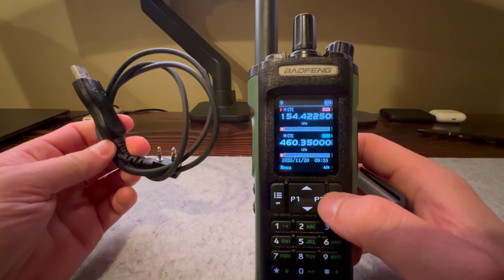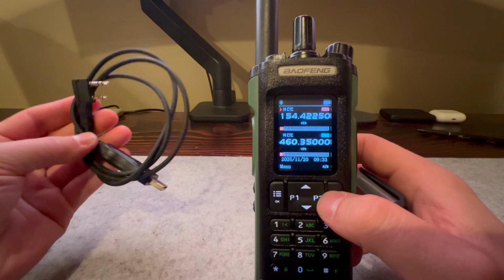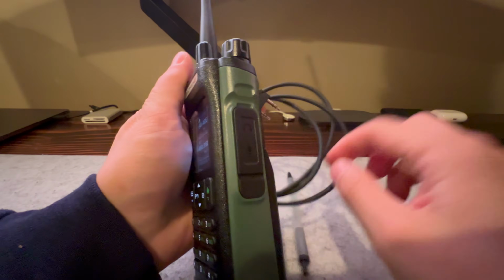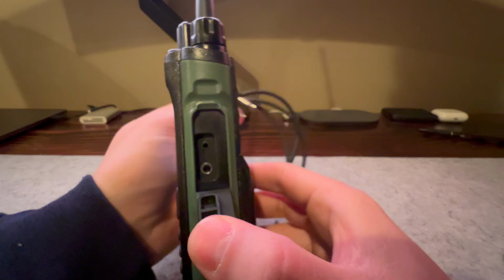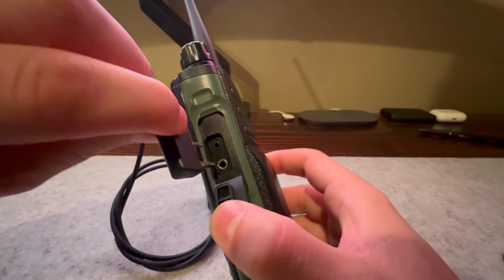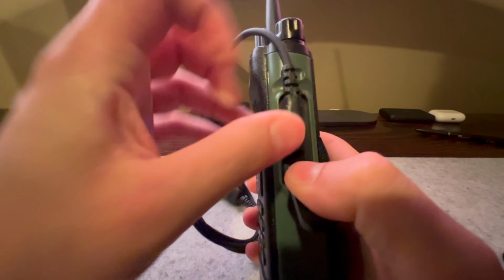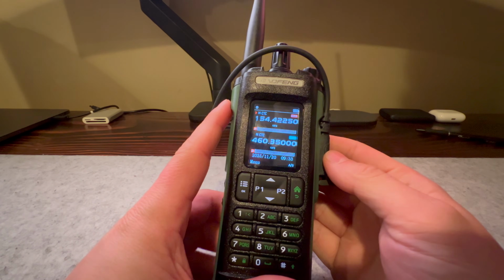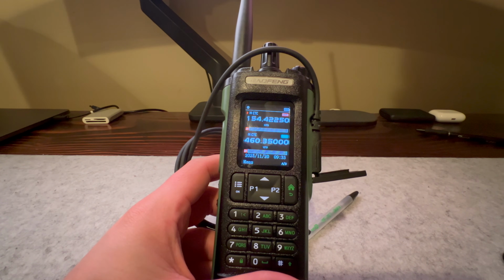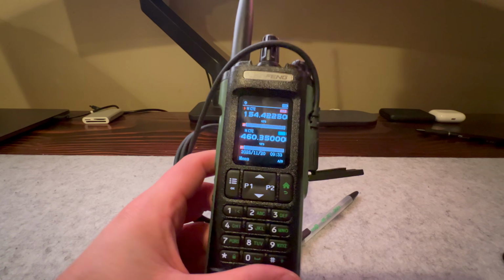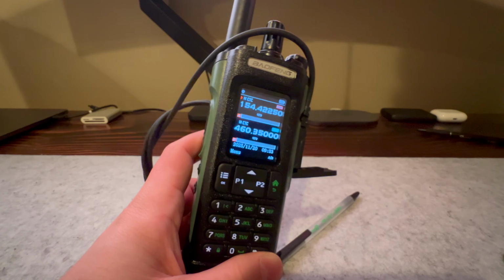Something I forgot to mention is if you're really new to this, you're going to need to purchase one of these programming cables. You plug that into the headphone and microphone port, and that's going to allow you to plug this into the computer so that you can actually use the programming software. So now I'm going to plug it in, show you guys how to read the data from this, and then we'll start making some changes.